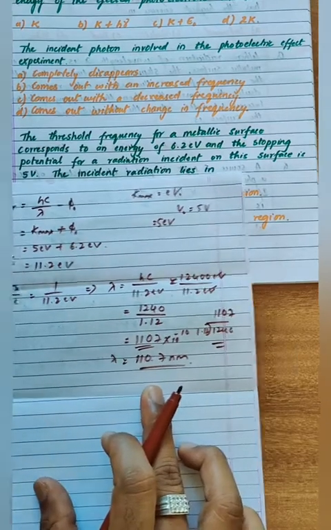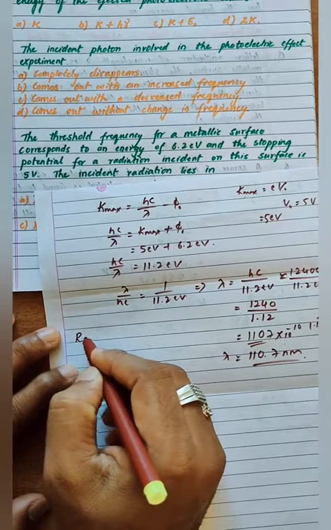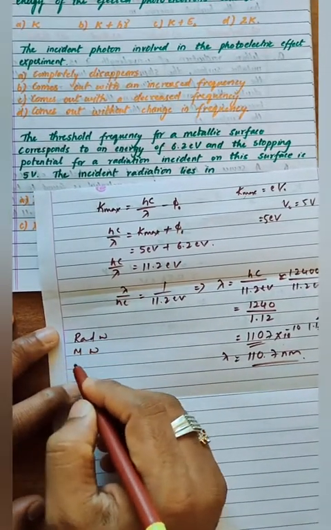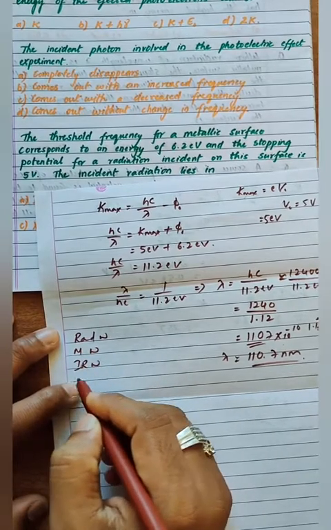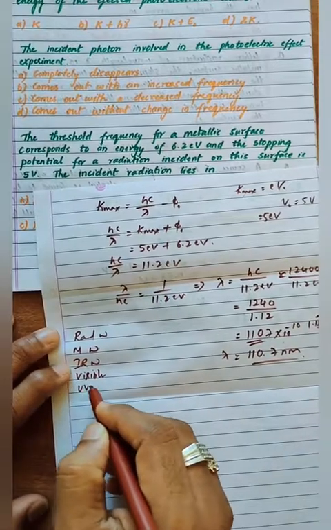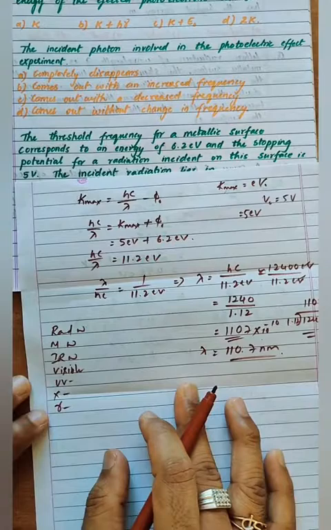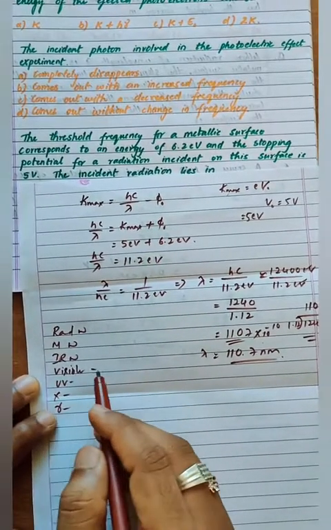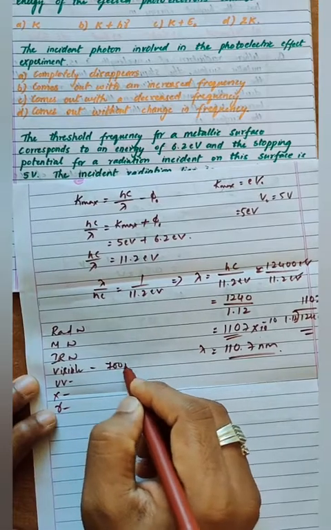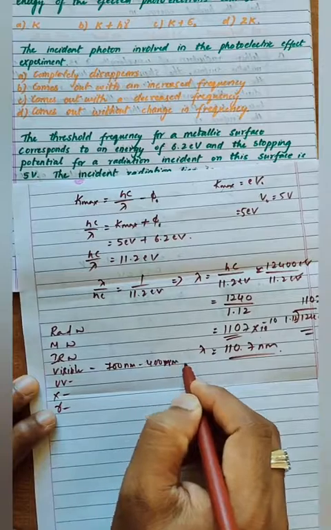For this, let me write a few important things: radio waves, microwave, IR waves, visible, UV, X-ray, gamma ray. For visible light, the wavelength is from 700 nanometer to 400 nanometer.